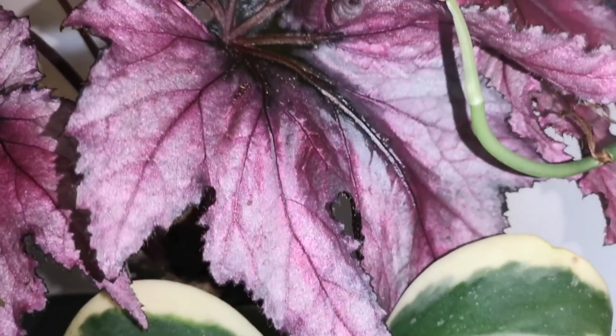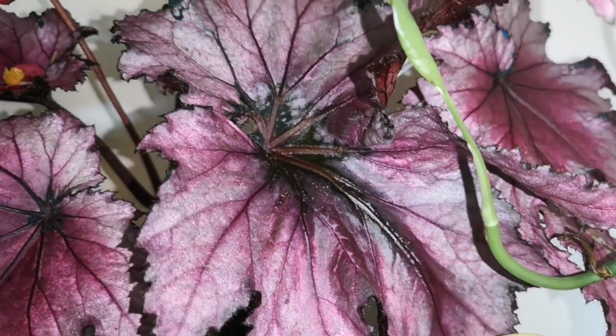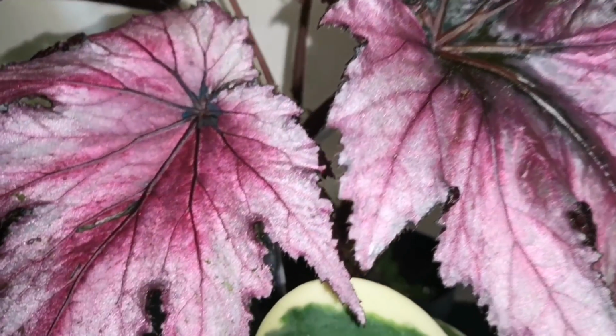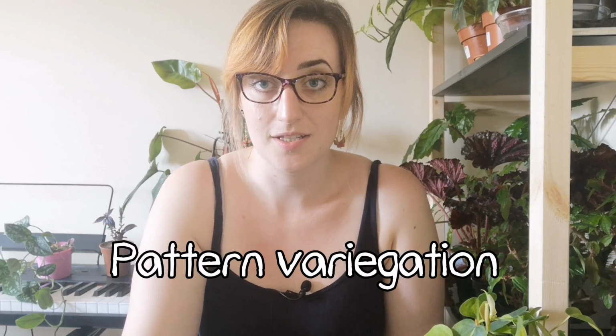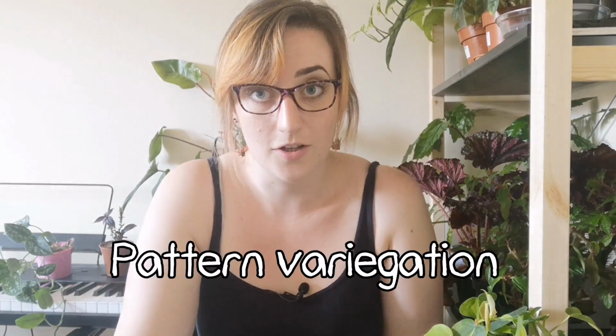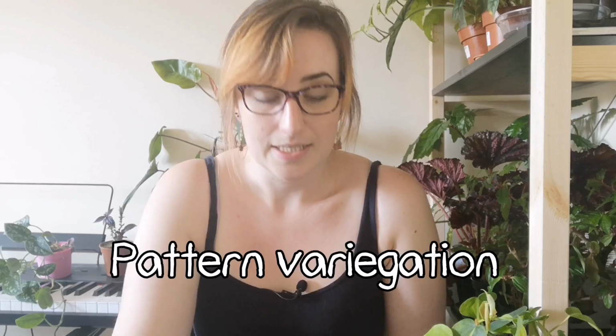But for a lot of plants, the difference in colour is caused by the hairs on the top of the leaf, because obviously they reflect light in a different way. And begonias are a very common plant for that to be the case. We've also got pattern variegation. So that is a genetic trait of the cultivar, and it can be propagated by division or by seed, but that is generally the same type of variegation every time.